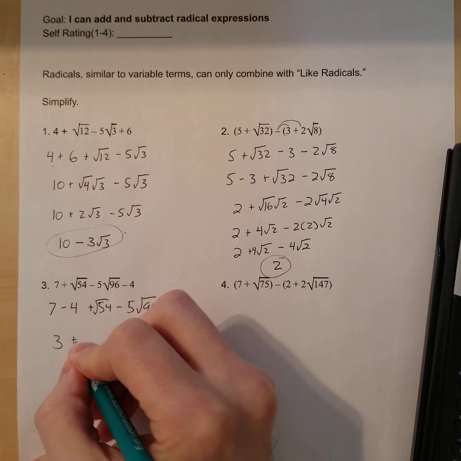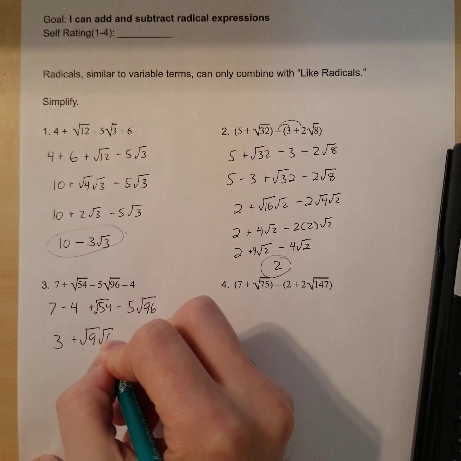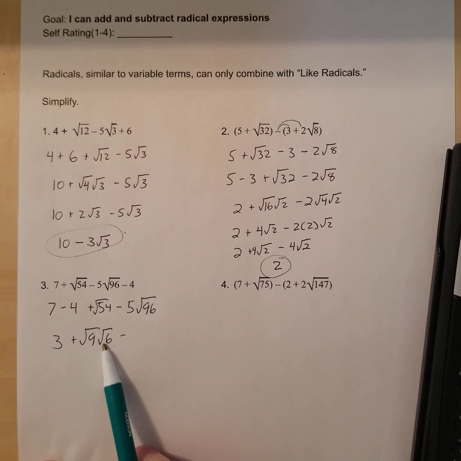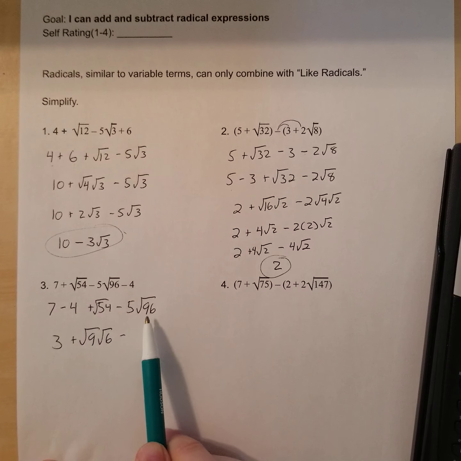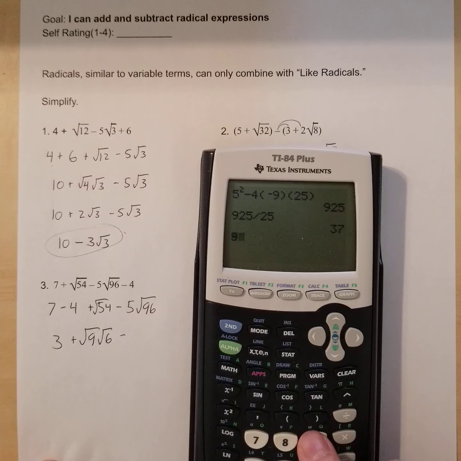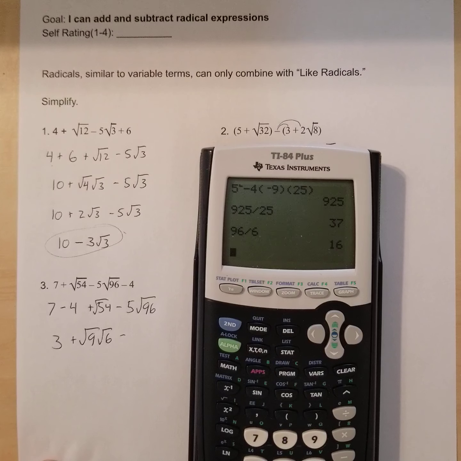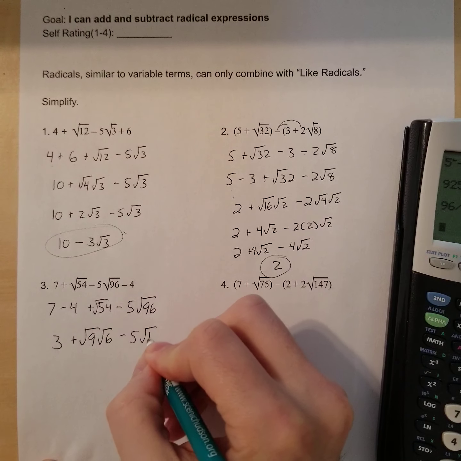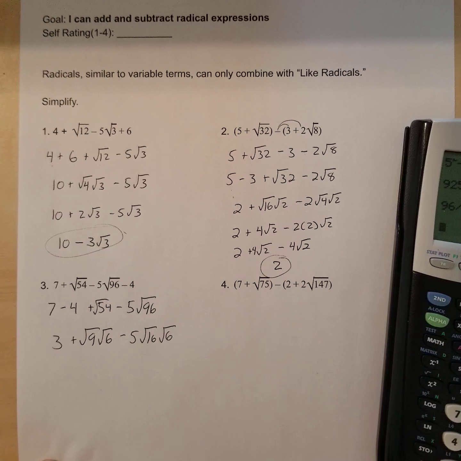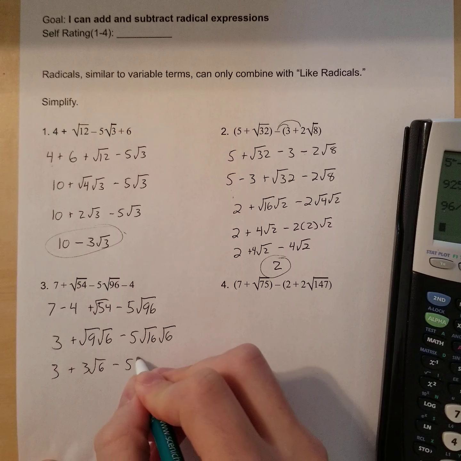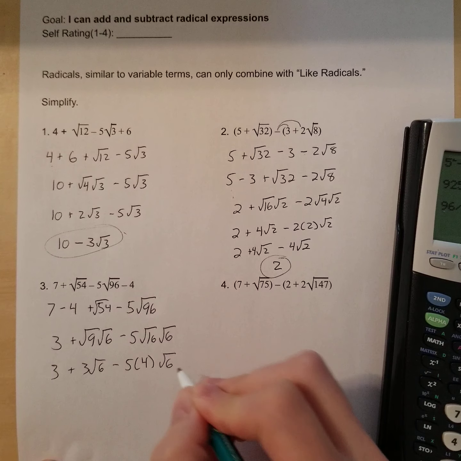7 minus 4 is 3. And a good trick to this is once you get the number that's not the perfect square for the first term, it's a good idea to check that term with the other one. So we can do 96 divided by 6, gives us 16, which is a perfect square. So 5 root 16 root 6. 3 plus 3 root 6 minus 5 times 4 root 6.